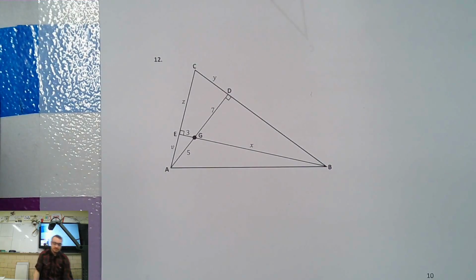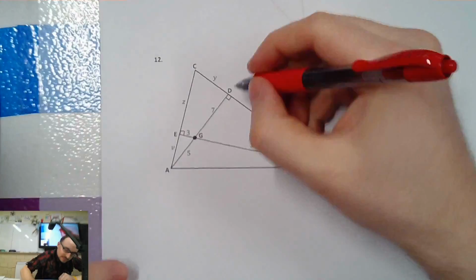What kind of lines are those? B, E, and AD. What kind of lines are these?